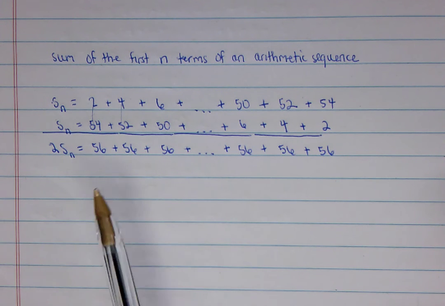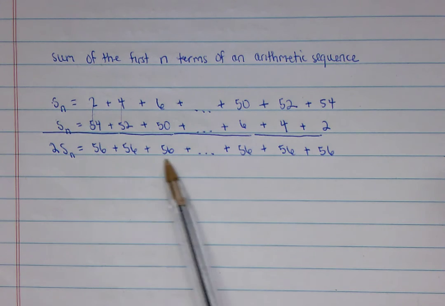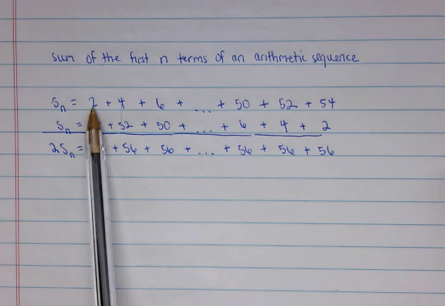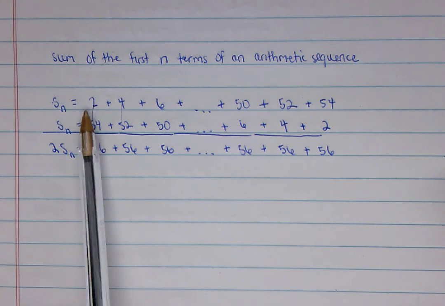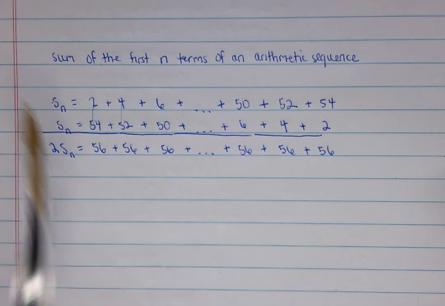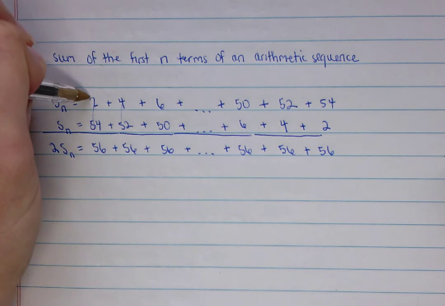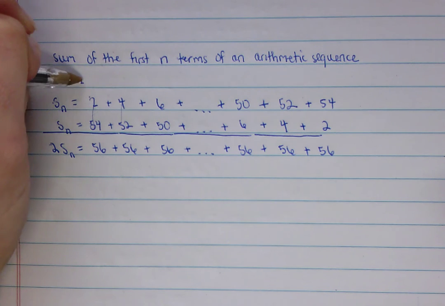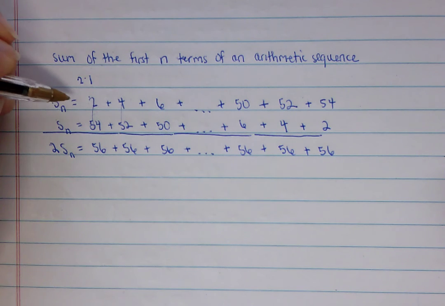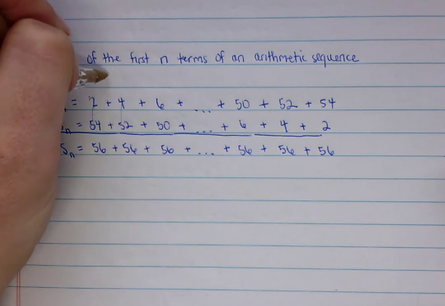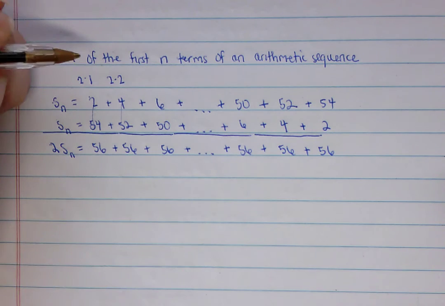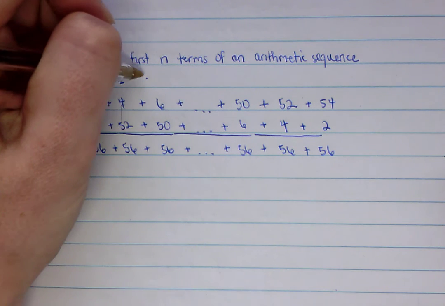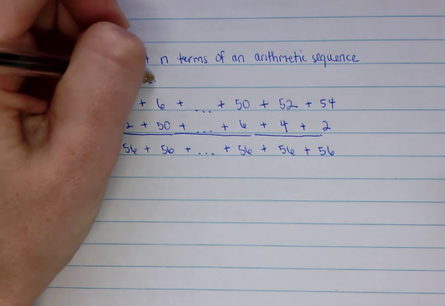Now, if you want to know how many times you have a 56 here, there are a couple of ways you can do this, but one way for this particular one is to notice that 2 can be written as 2 times 1, 4 can be written as 2 times 2, and 6 can be written as 2 times 3.